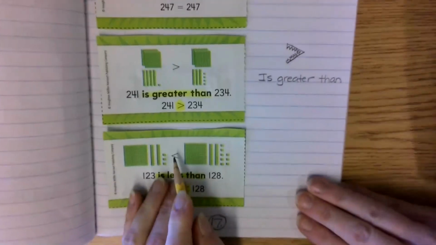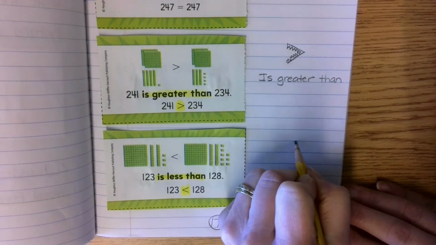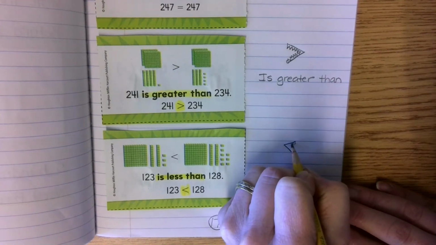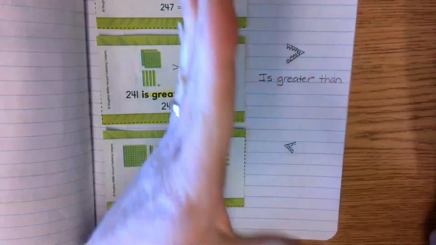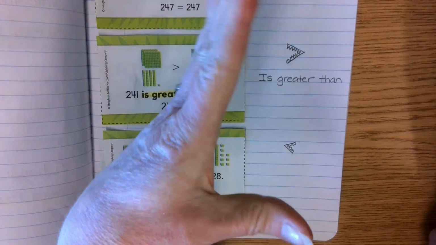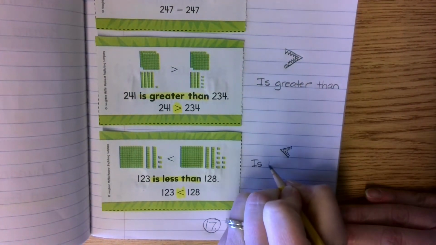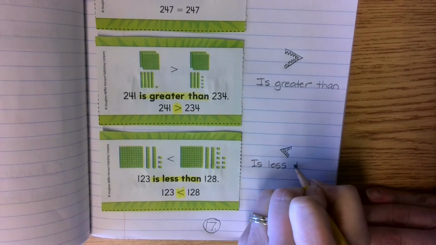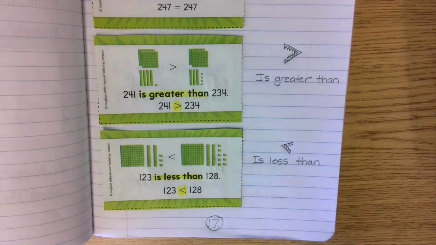And then our less than, whenever it opens this way, you put your little teeth in it. Makes that crooked L. You make it with your left hand. L, less than. That stands for is less than. If I'm going too fast, hit pause and get caught up.